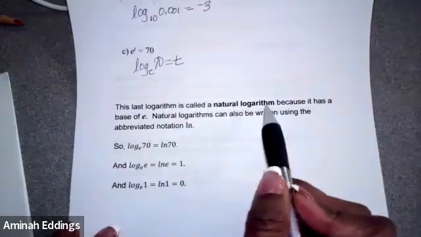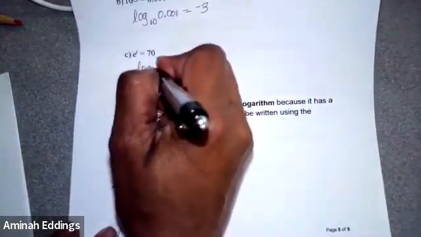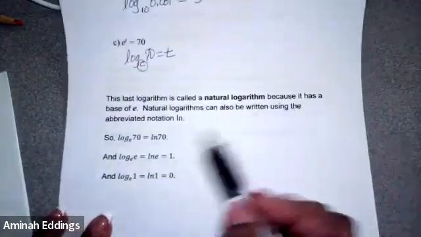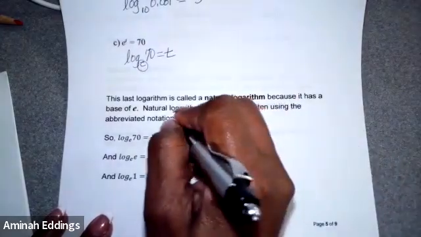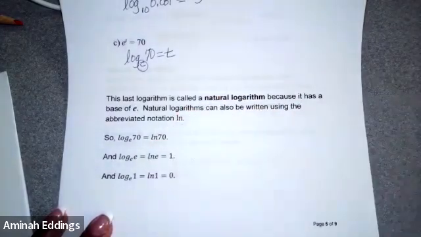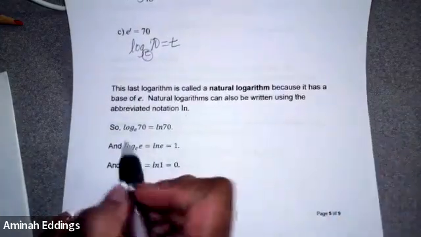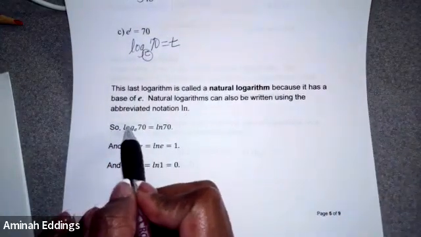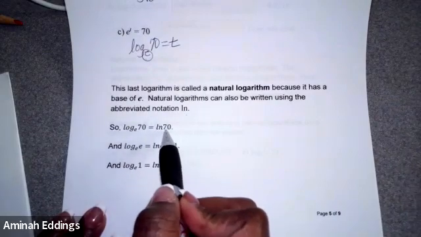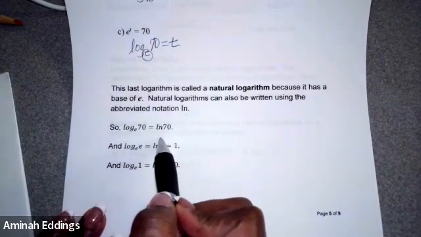And again, this is because your base is E. Natural logarithms can also be written just by writing ln, okay? And this is on your calculator. I'll show you in just a moment. So that means log base E of 70 is the same as saying the natural log of 70, ln, okay?